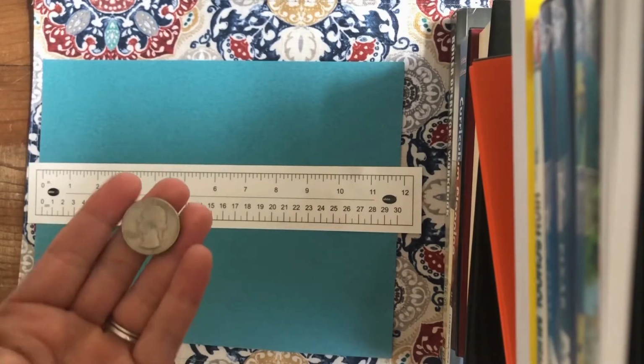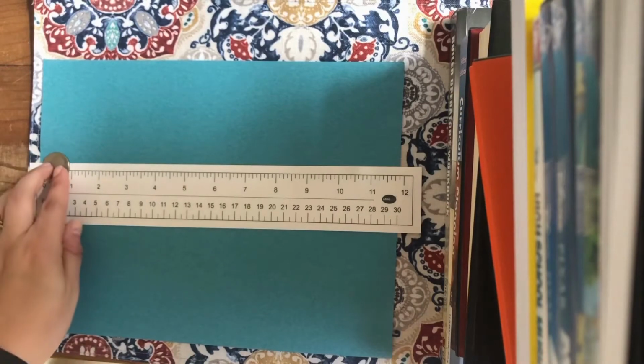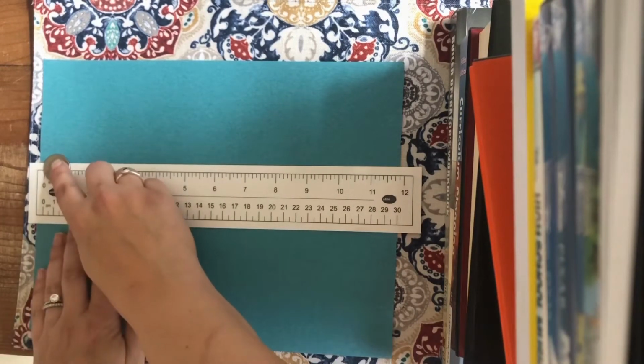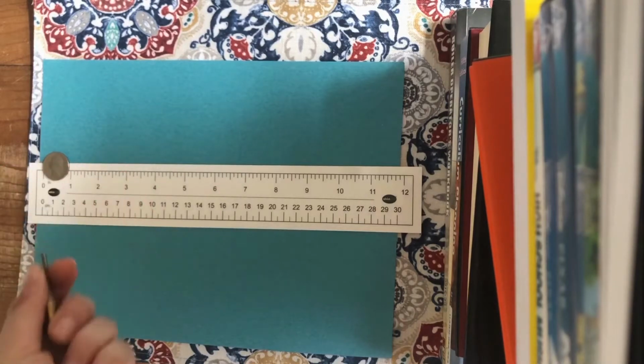Another item you can use for measurement is a quarter. So you use this as well for an inch. Let me show you what that looks like right there. So you can measure your items using that quarter or the end of a key. It's really up to you.